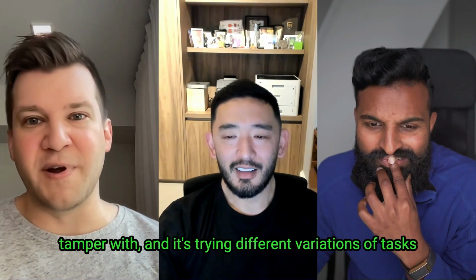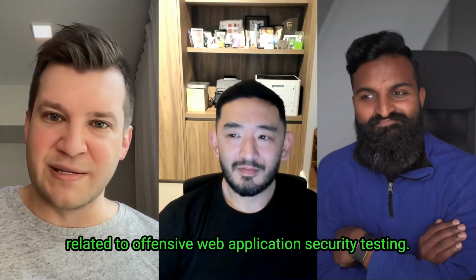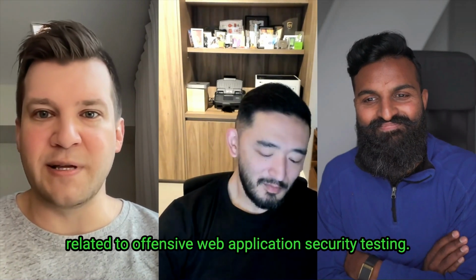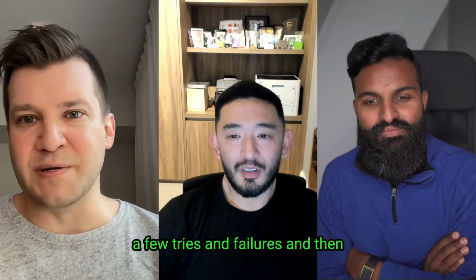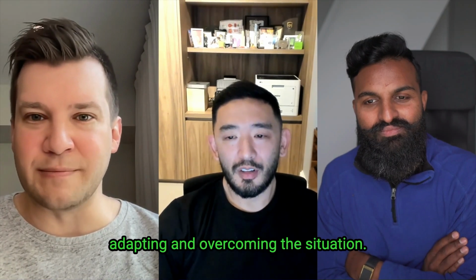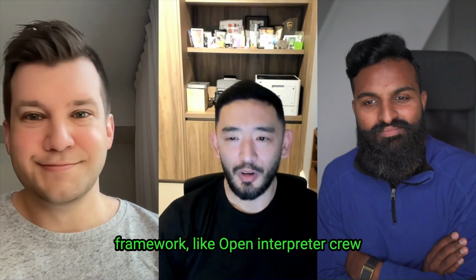And it's trying different variations of tasks, based on its initial primer prompt, that it thinks are related to offensive web application security testing. And it is able to get to the result in a few tries and failures and then adapting and overcoming the situation. Were you using any sort of popular framework like Open Interpreter or Crew?